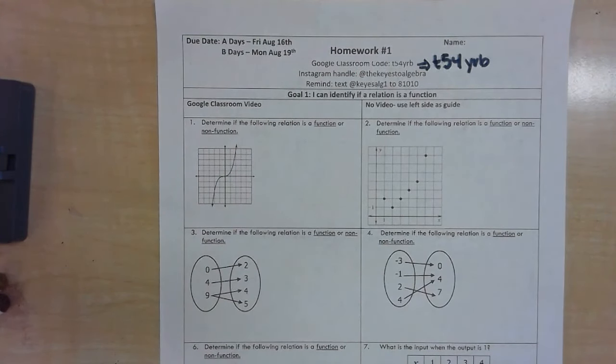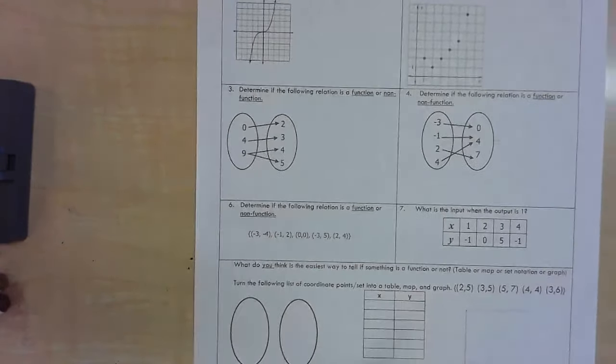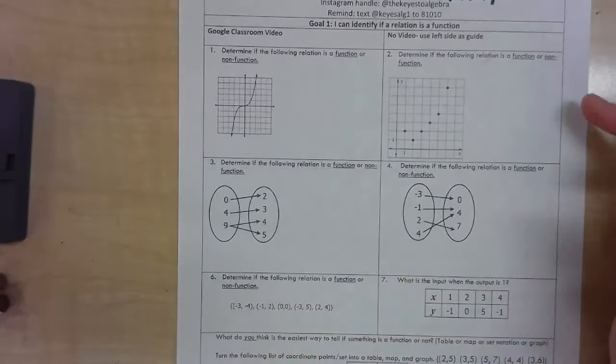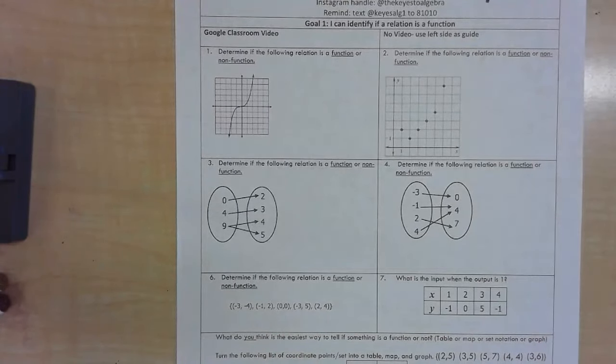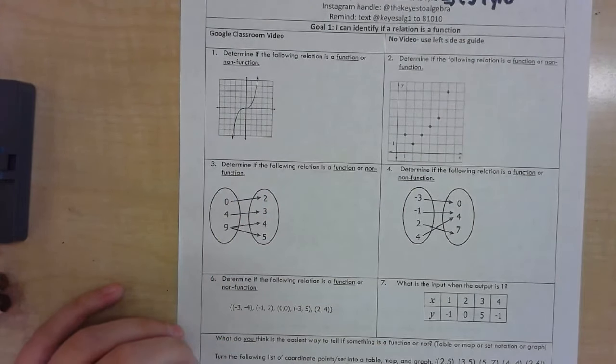So as I explained to you in class, we're going to do the left-hand side together, and also a little bit at the bottom because I know it's a little weird. It's your job to answer these right-hand side questions, and that will be for a complete homework grade. So question 1 says, determine if the following relation is a function or non-function.